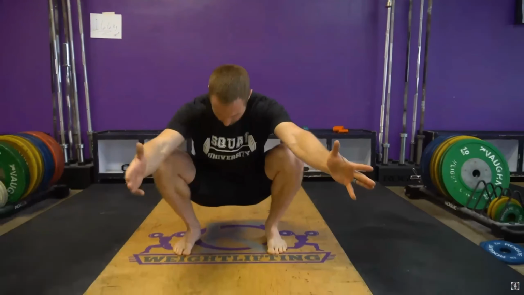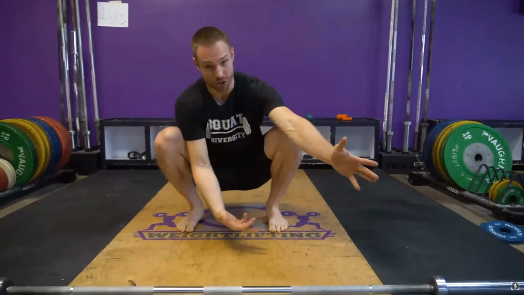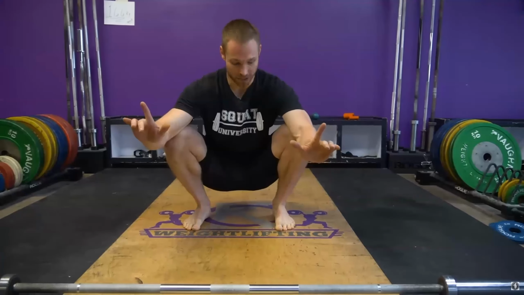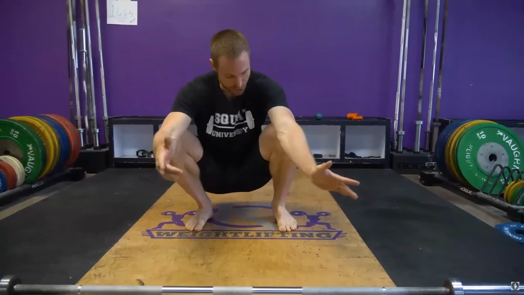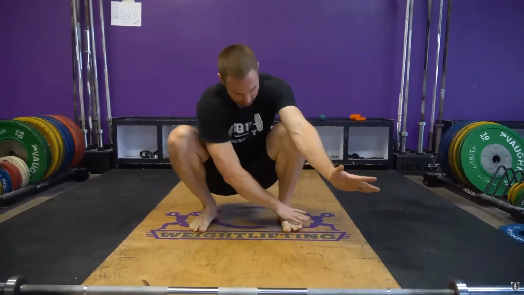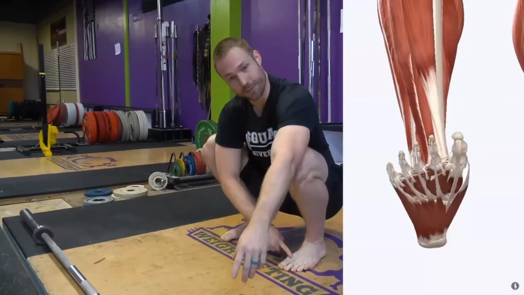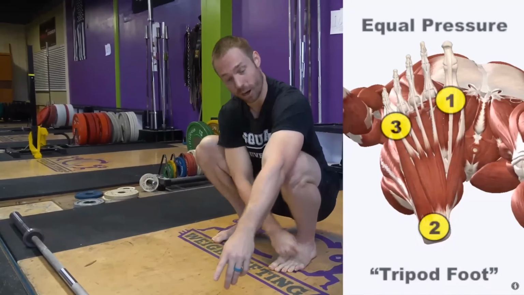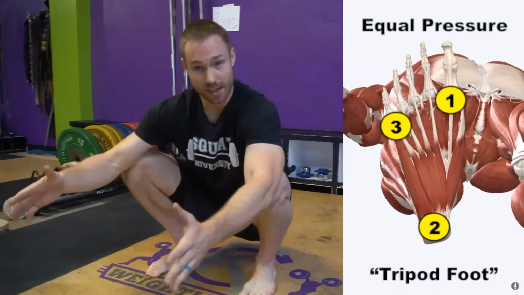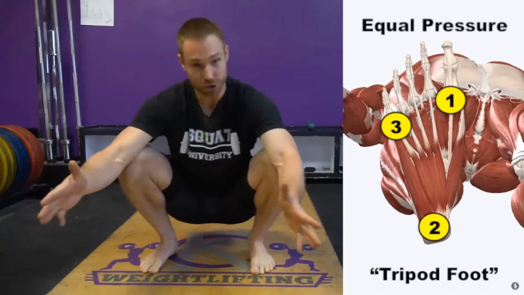If I go down into a deep squat, my feet should stay in a good arch. Now, even if you have flat feet, what I don't want to see is excessive pronation. So I don't want to see that foot collapse over anymore. What we want to see is a good tripod foot. The base of your first toe, the base of your fifth toe, and your heel should be in equal contact with the ground the entire time. And when you get into a deep squat, that shouldn't shift.